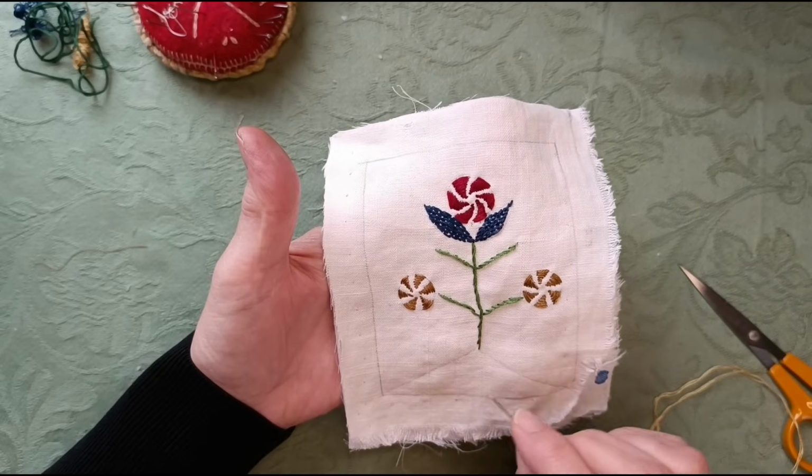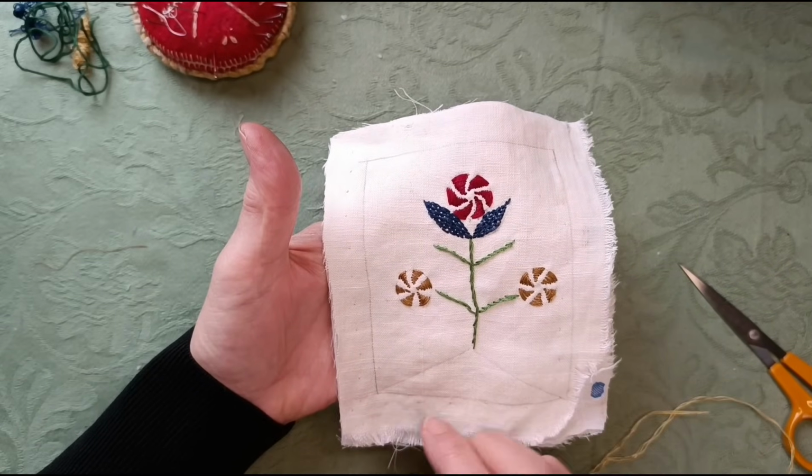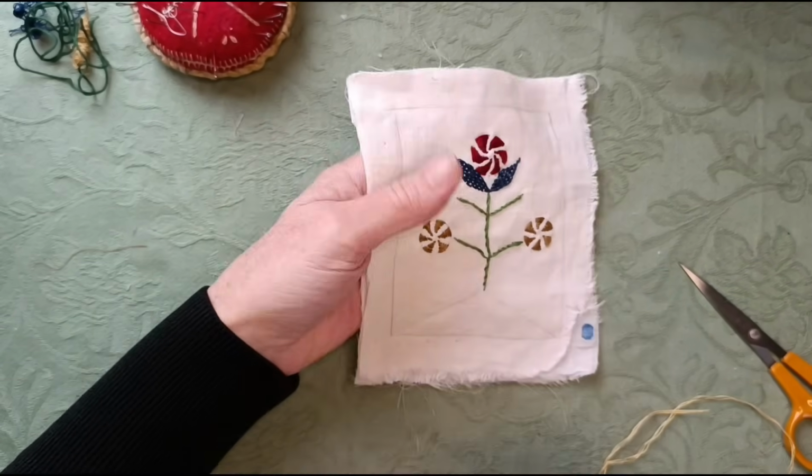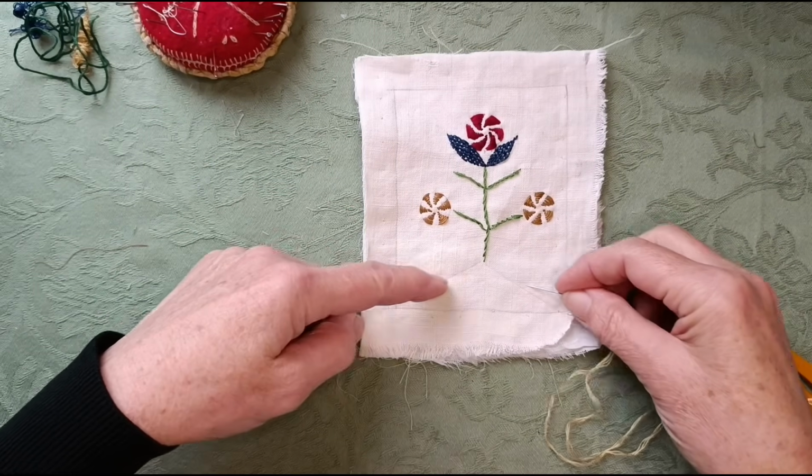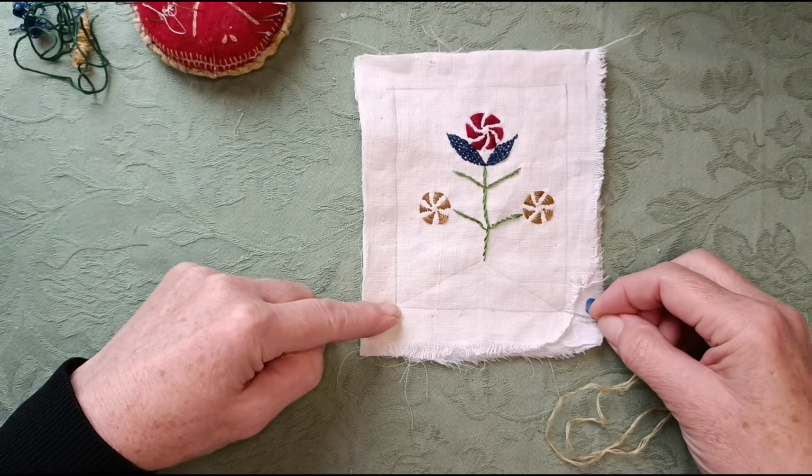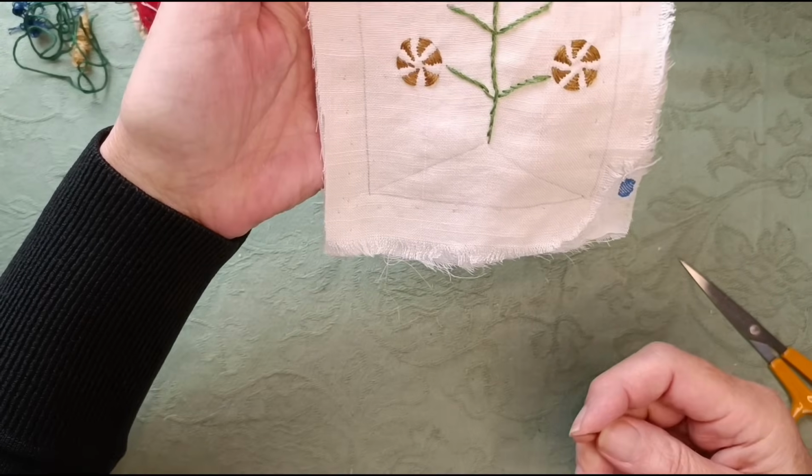So the next thing, I want to do more leaves and things, but I thought I'd put my little hill in. So all I've done is drawn some diagonal lines to the 2 corners where I made the border. Can you see? I'm showing you something.